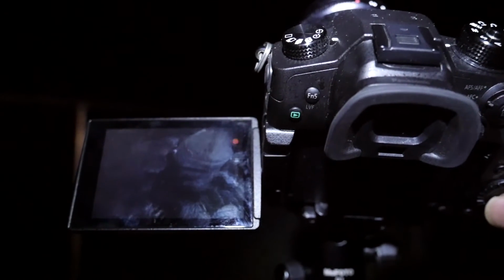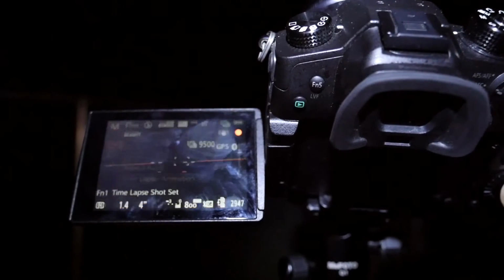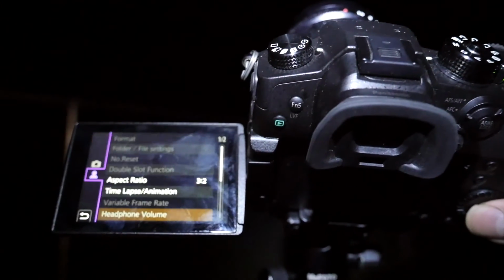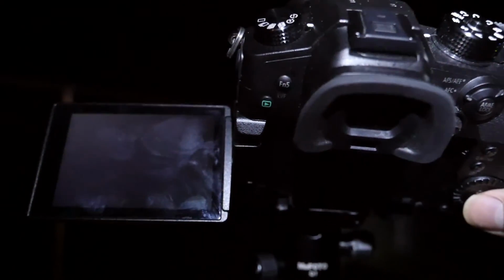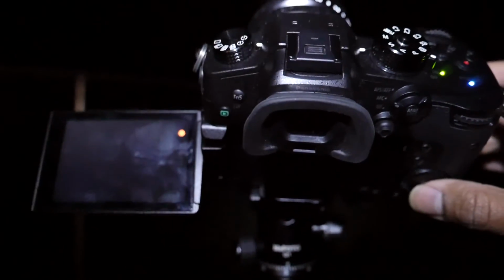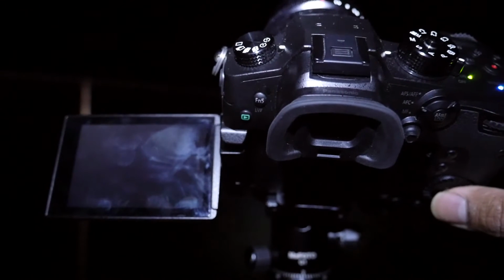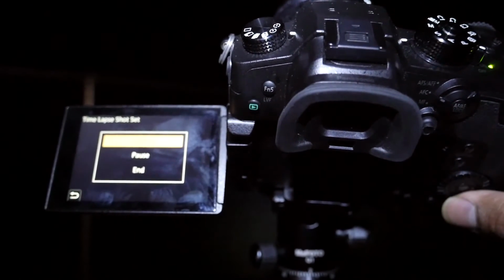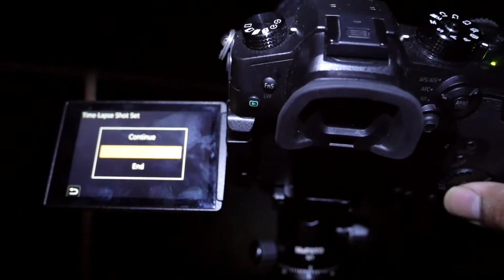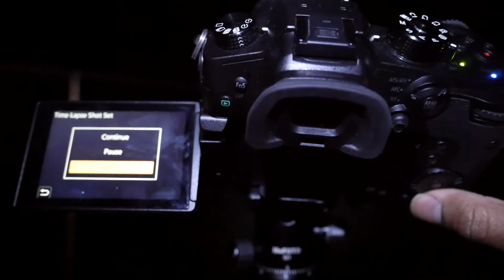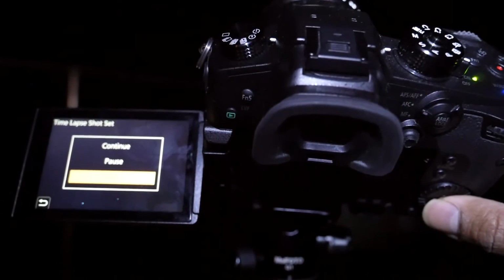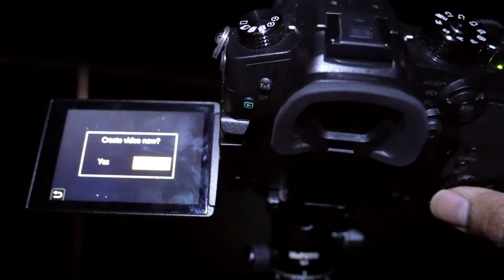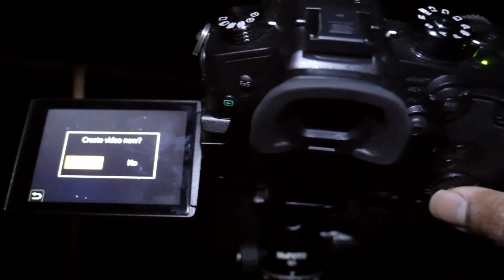All right, well, it's kind of tricky when you're doing this. I see it, time-lapse right there. Okay, right there. So hopefully you can see it too. All right, right there. Got to try to beat it. Pause. Okay, that's what I would do. Go to pause. All right, or I'll just end it right there. So when I say end, it's going to ask me end time-lapse. I'll say yes. And then create video now, I'll say yes.